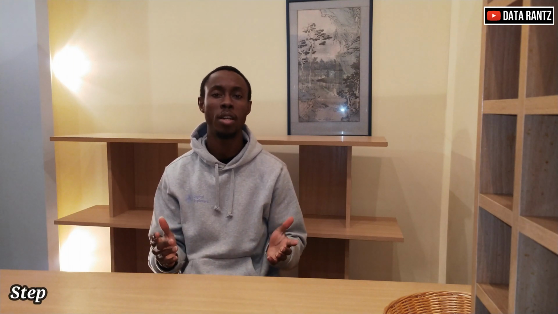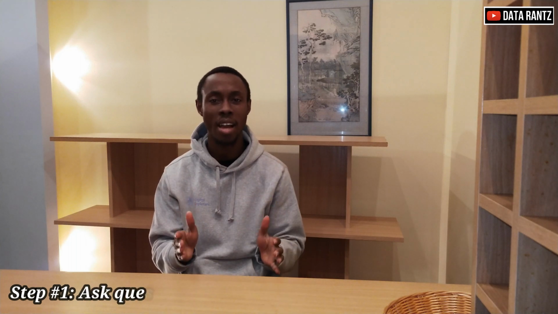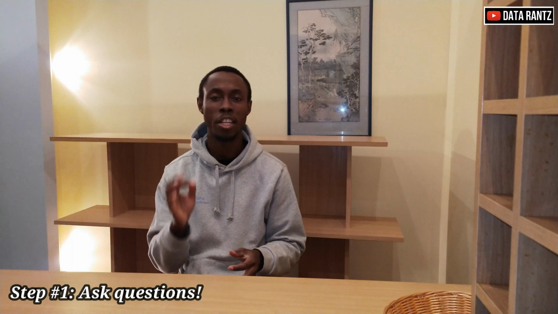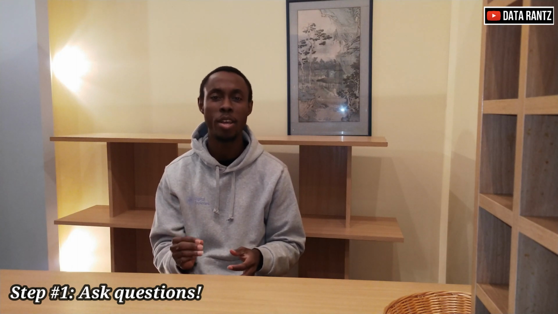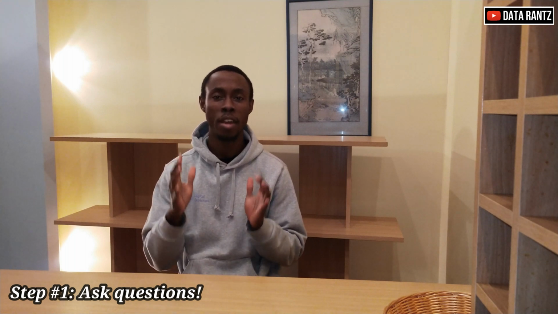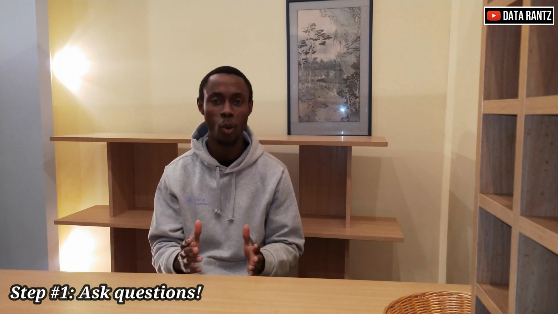I'm going to group this into 5 different steps, and then I'm going to detail on it one after the other. So the first one is: a data scientist asks questions. Now, the question that is being asked by a data scientist is very necessary because this is what will determine the entire process that follows.